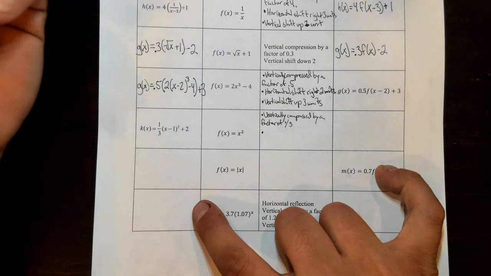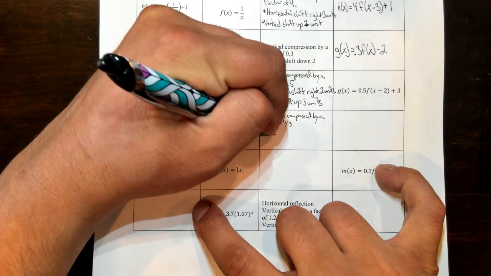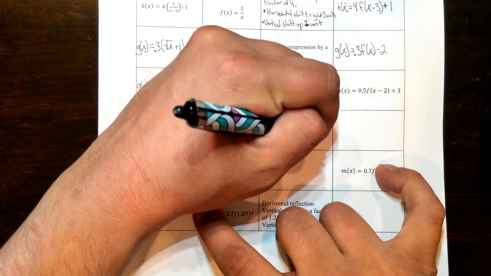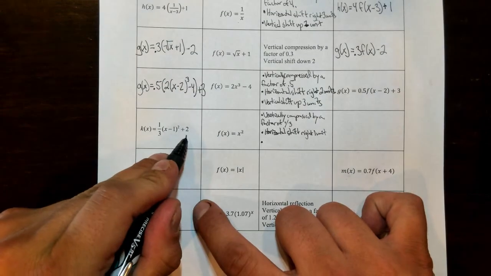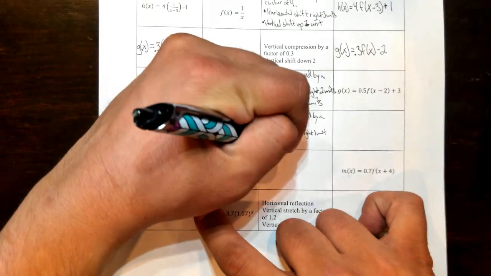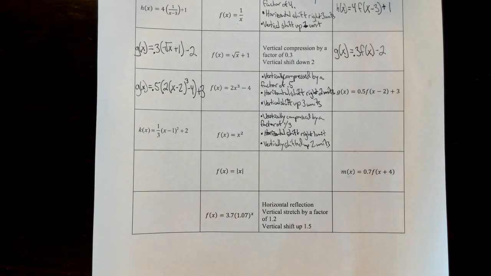Or I could be a little more specific, a little more professional here: a horizontal shift right 1 unit. And then it is vertically shifted up 2 units. Just like that.